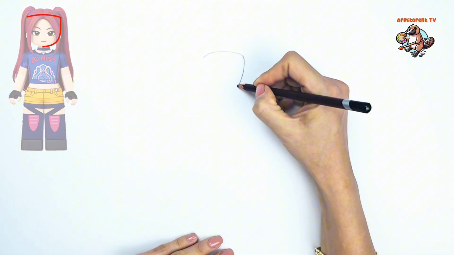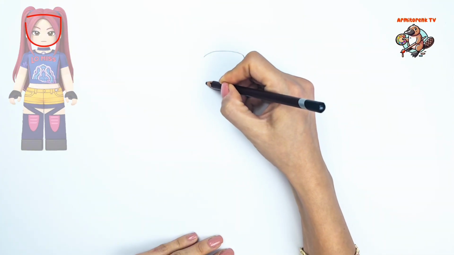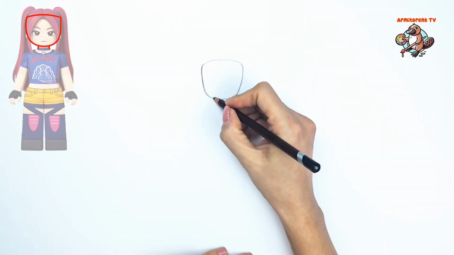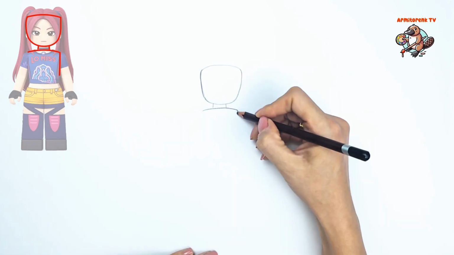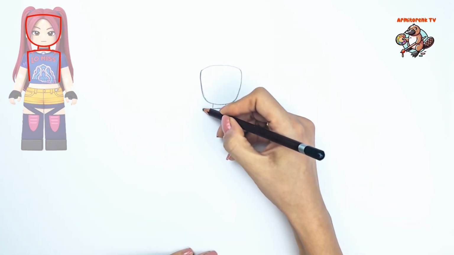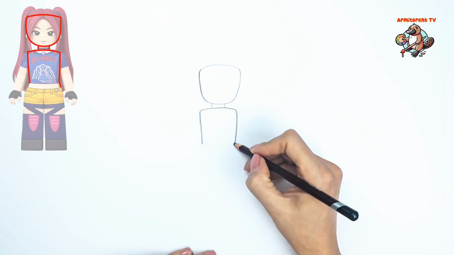Head. First, draw a rectangle for Mira's head. Neck. Add a small neck under the head and let's keep going. Body. Now draw another rectangle for the body.